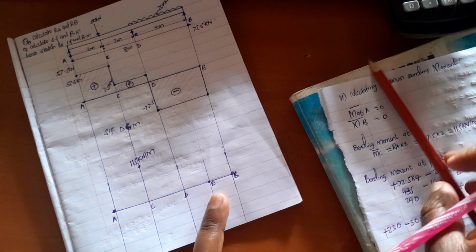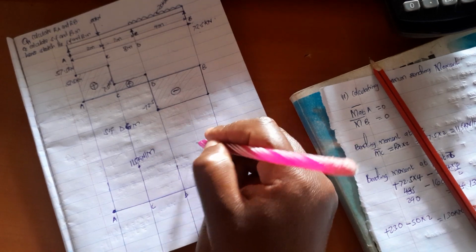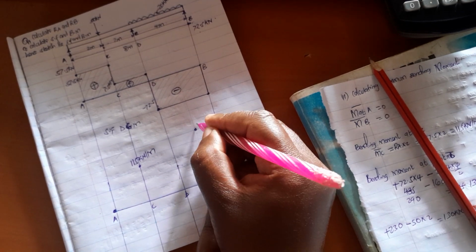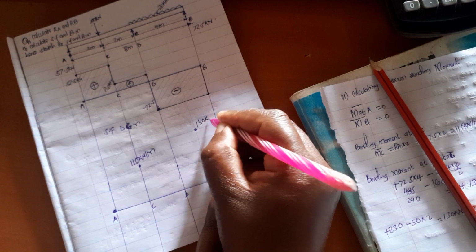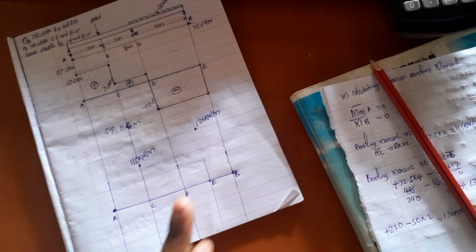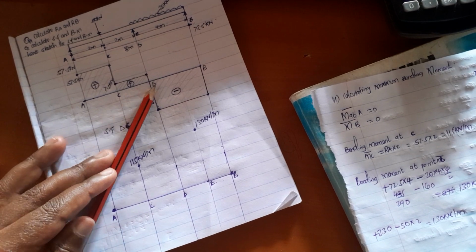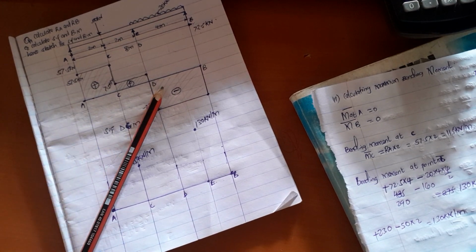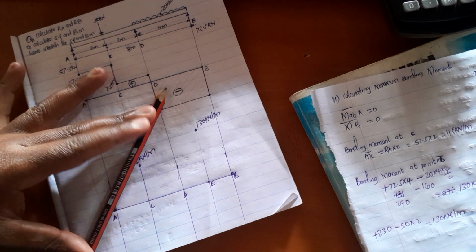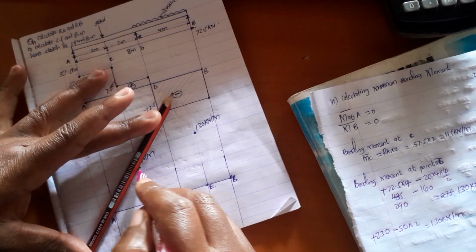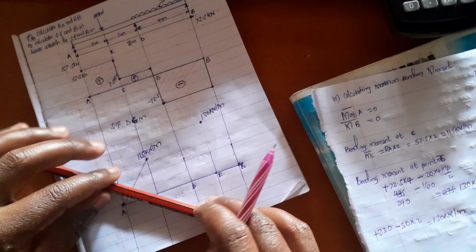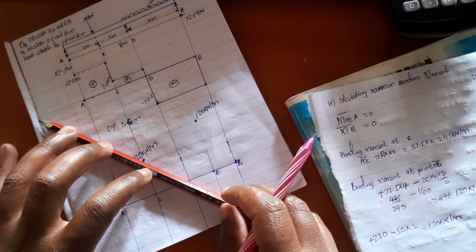So we have 130 here, 130 kilonewton meter. But now you also have to know this: for a span carrying a point load, the bending moment diagram will look like a triangle this way.